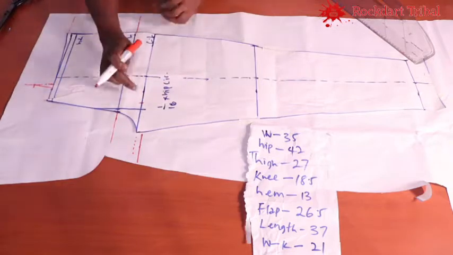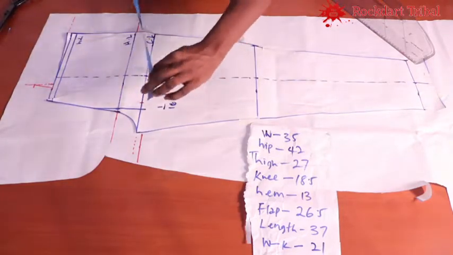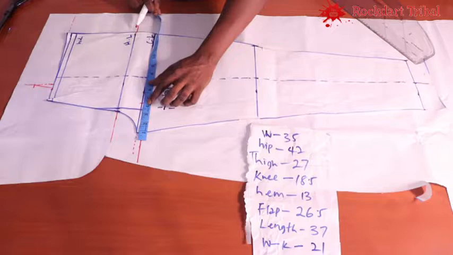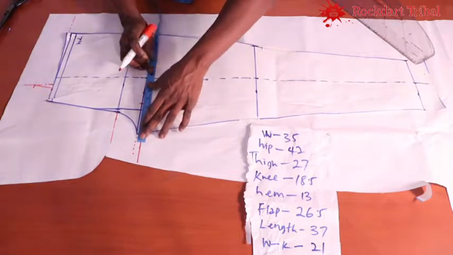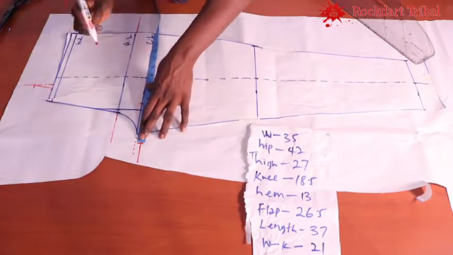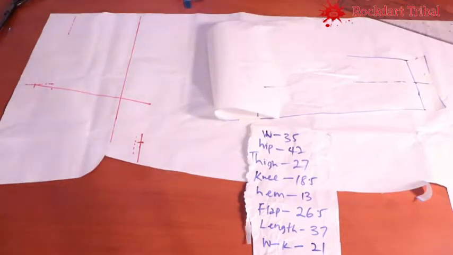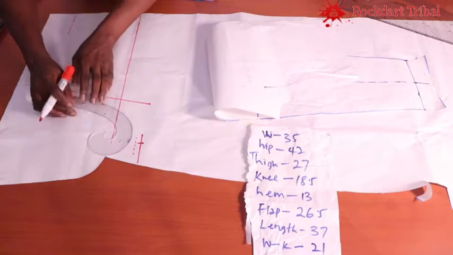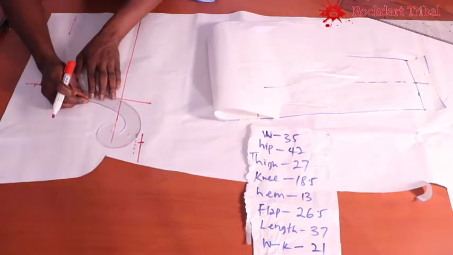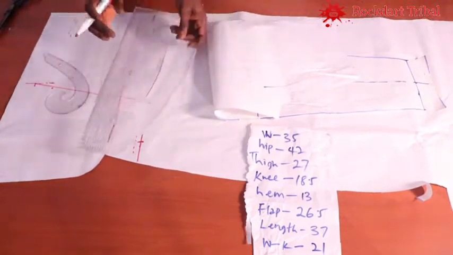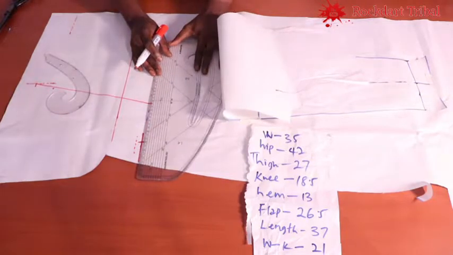So from that red point I made with my marker, I'll divide my hip by 10. So in this case I'm getting 4.2. So that is the extension on my crotch line for the back. Then I'll use my armhole curve just to make an arc.